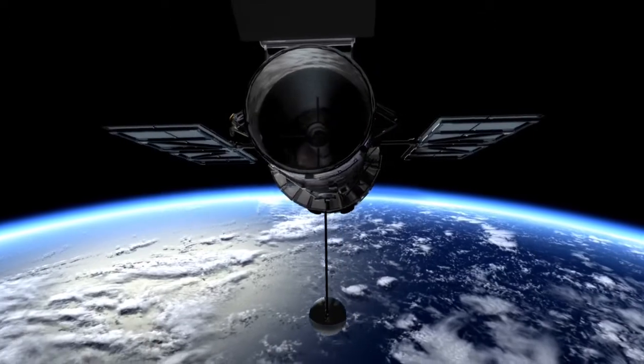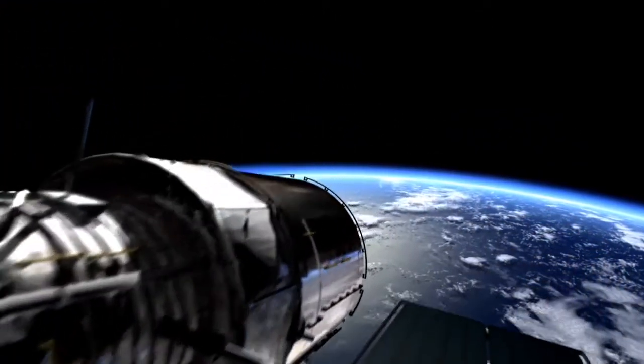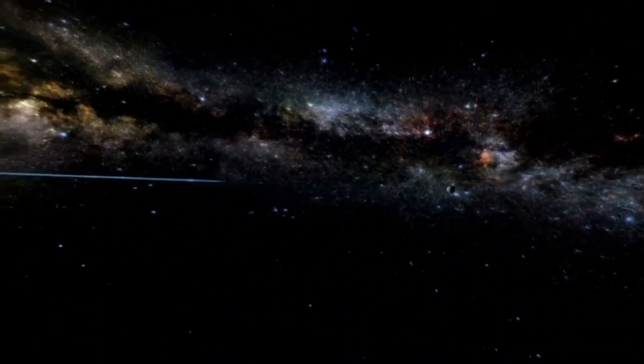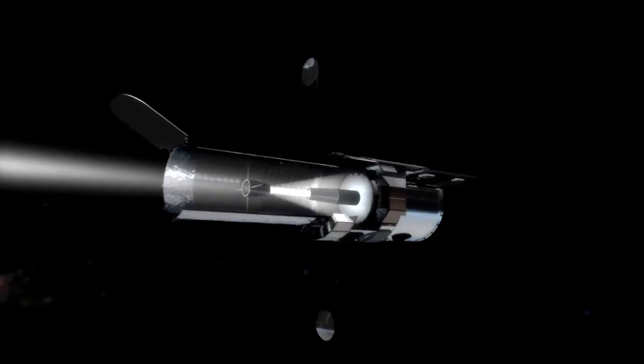Sitting at its vantage point 600 kilometers above the Earth, Hubble is a window on the universe. The journey to make a Hubble image begins when light from a distant object starts on its way towards us. After traveling across the vast distances of space, it is captured by Hubble with its 2.4-meter wide mirror.